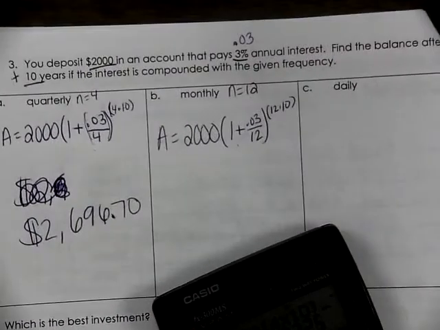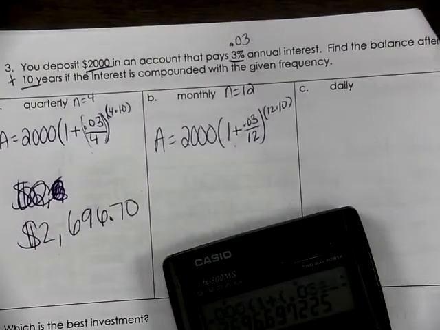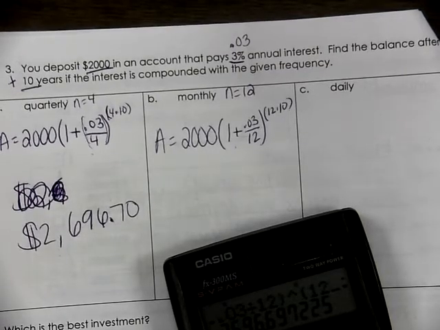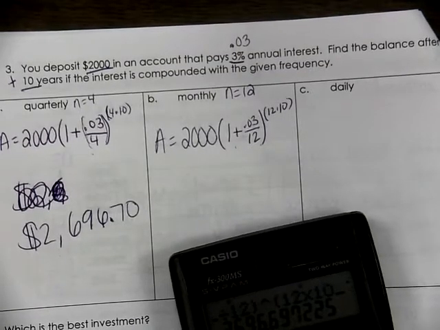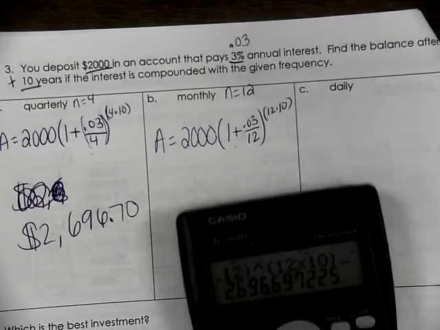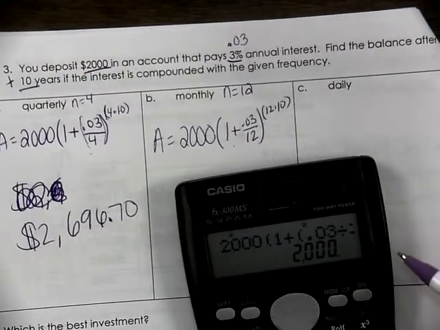If you're able to just go back and change, it's a lot easier to do this, but we can't always do that depending on the calculator you have. So it's easier if you don't have to retype the whole thing in.